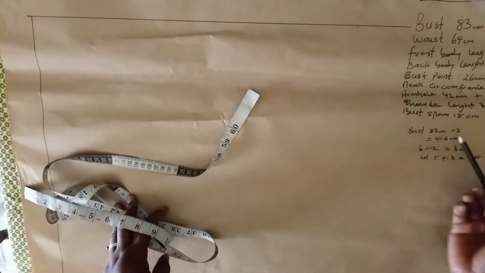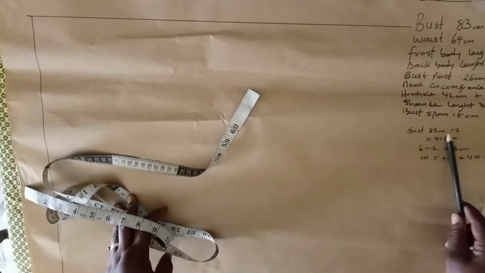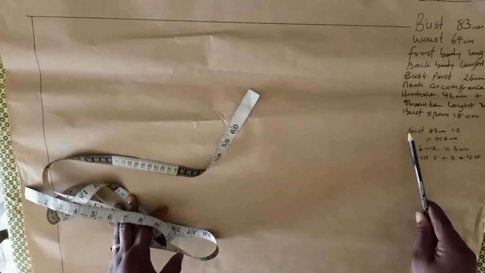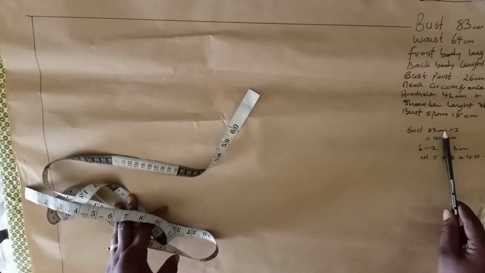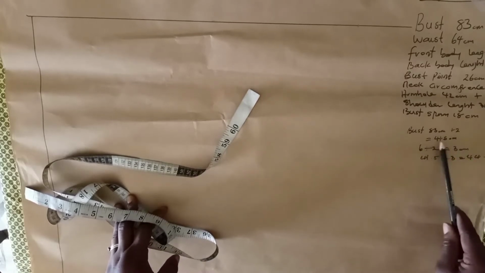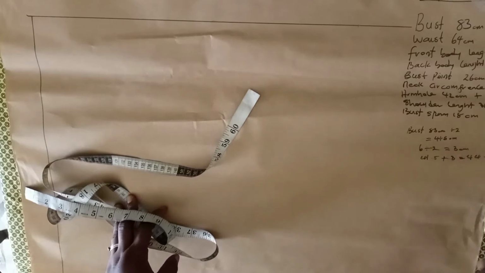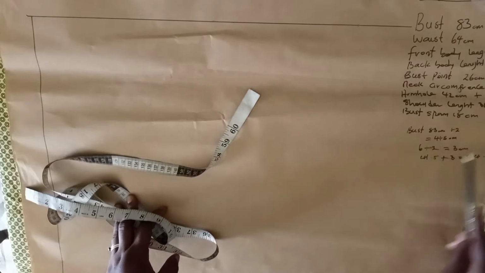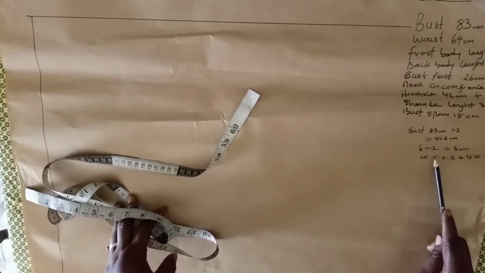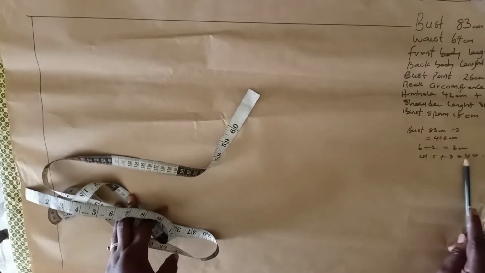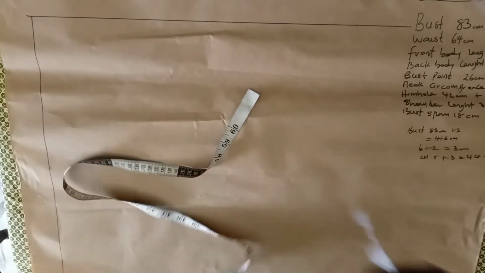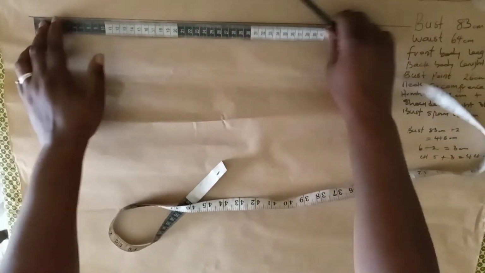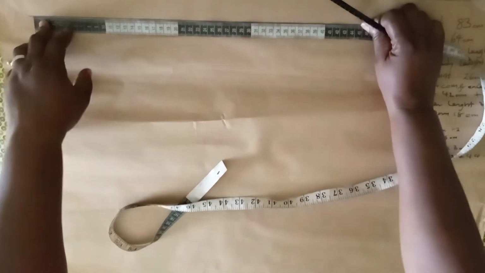Now, here is the division. The bust, which is 83 centimeter, divided into two gives us 41.5 centimeter, while the tolerance divided into two gives us 3 centimeter. Now, 41.5 plus 3 equals 44.5 centimeter. You place your tape again on the starting point of the two lines meeting.